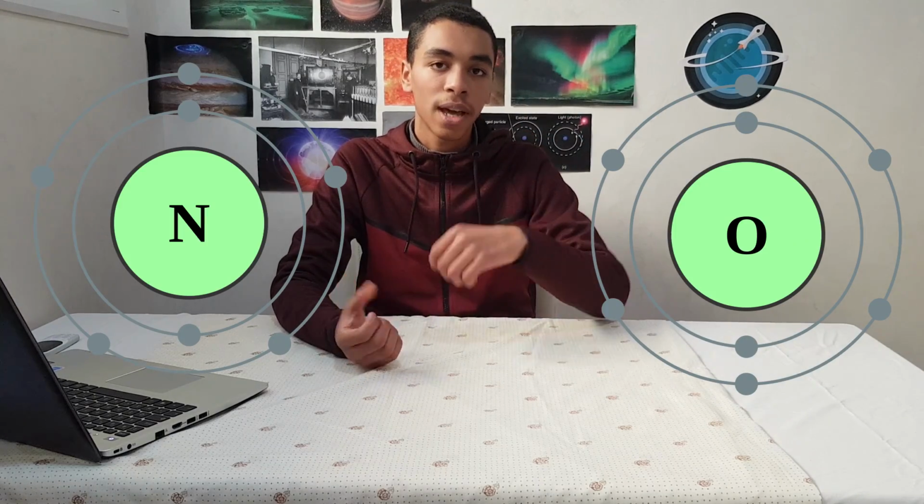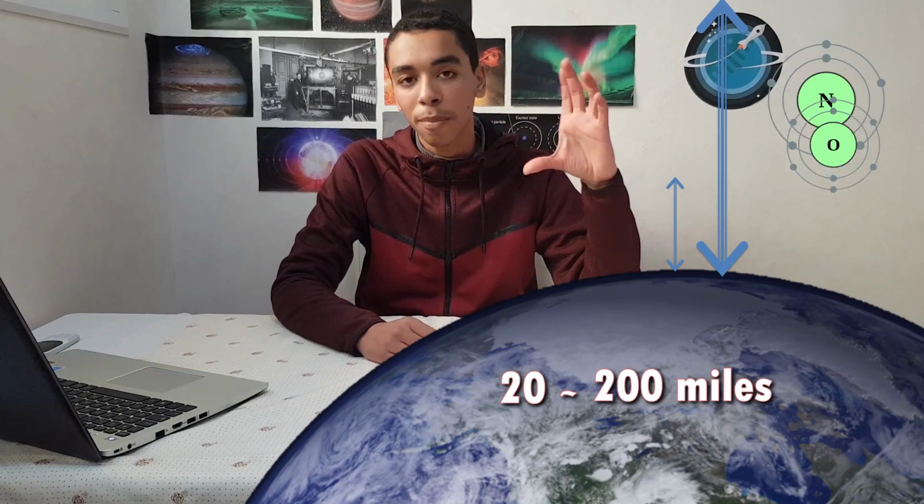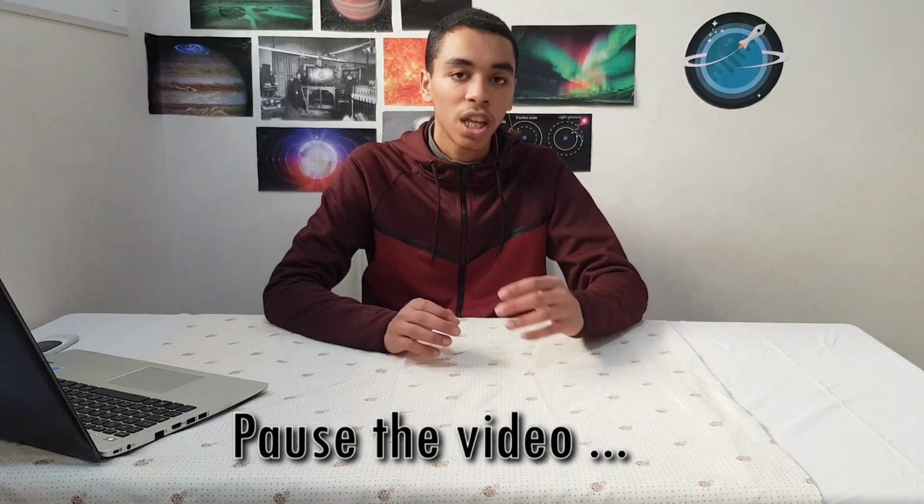The electrons from the solar wind hit the oxygen and nitrogen atoms that exist 20 to 200 miles above the surface. These electrons give their energy to the oxygen and nitrogen atoms and excite them. And to calm back down, these atoms have to shoot some of their energy in the form of photons. Here's a simulation of how this works.